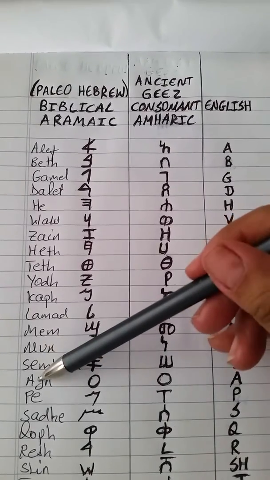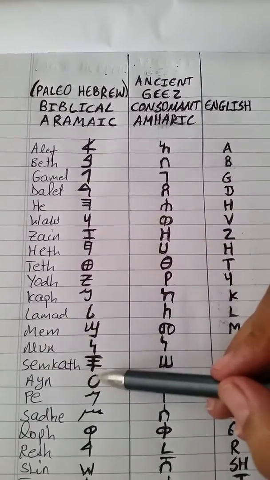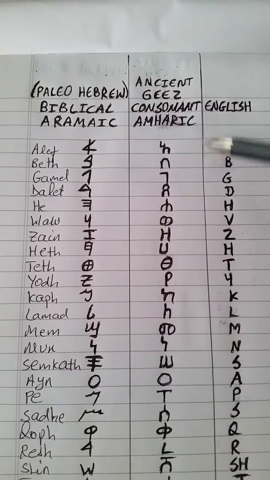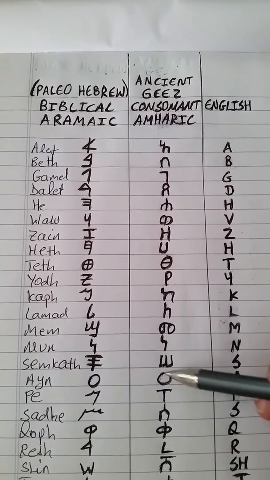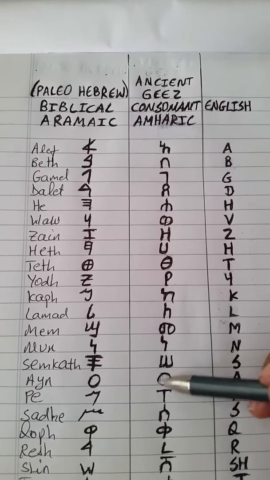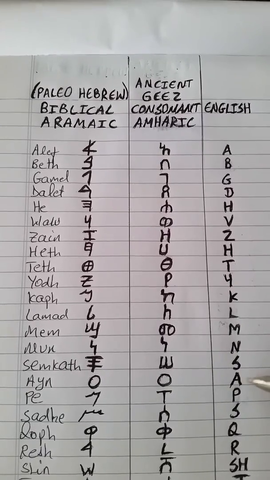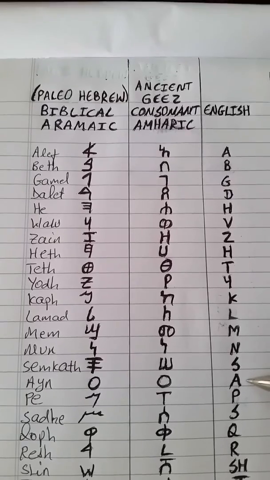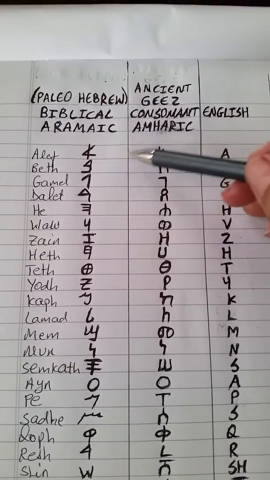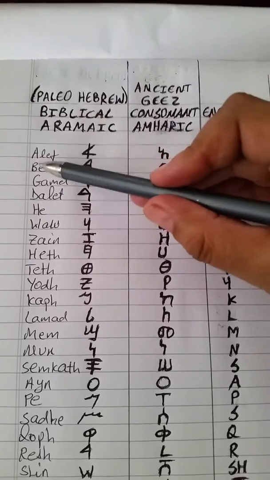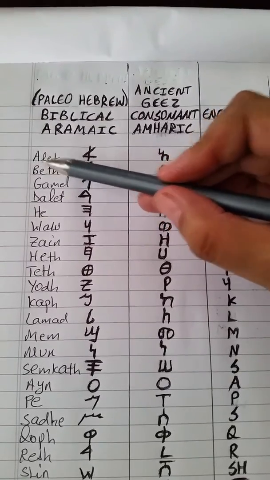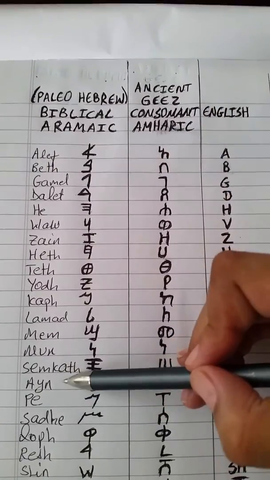Then we have the ayin with this symbol, a circle. In Amharic and Ge'ez, it's also a circle, a, which is represented by the A letter in English. As you can see, both in Aramaic and Amharic, the A sound is represented twice, Aleph and Ain.